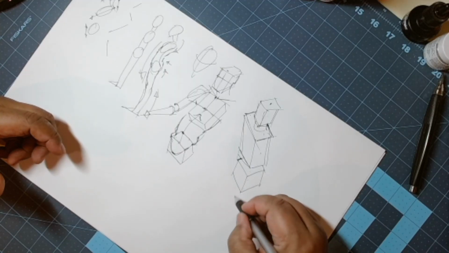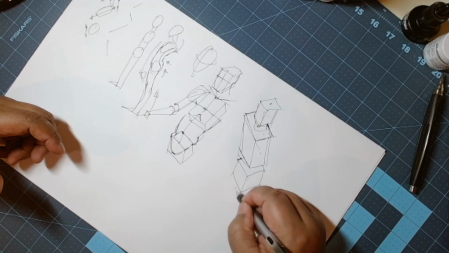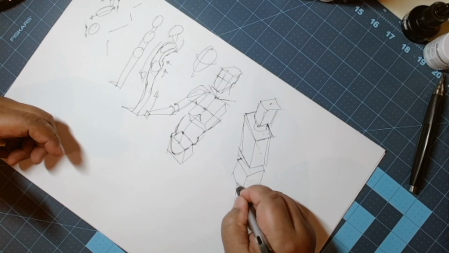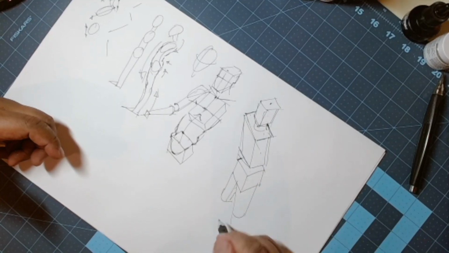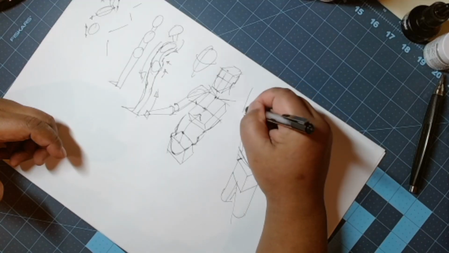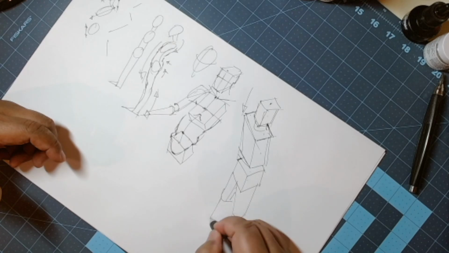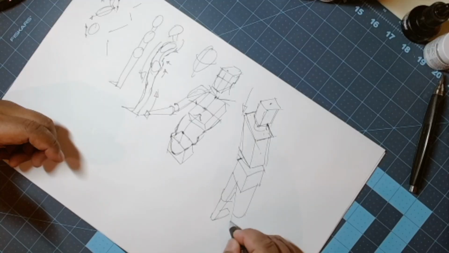And from there you can calculate, okay, so the legs are coming down, and maybe they're just cylinders. I'll just keep it really simple, right? And we're looking down at a figure. Their feet, whatever.